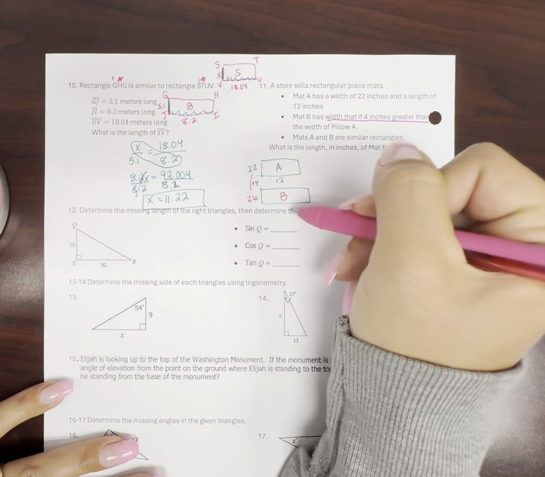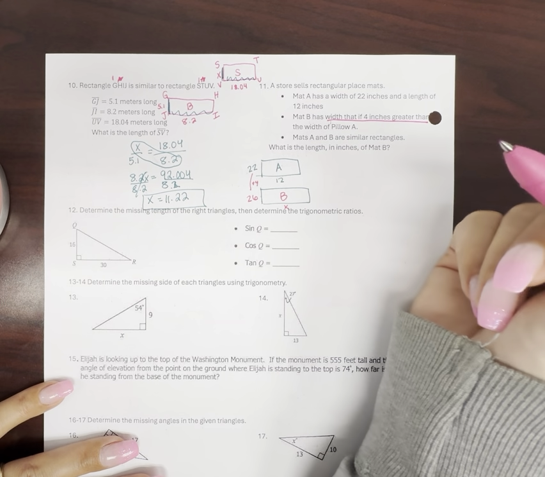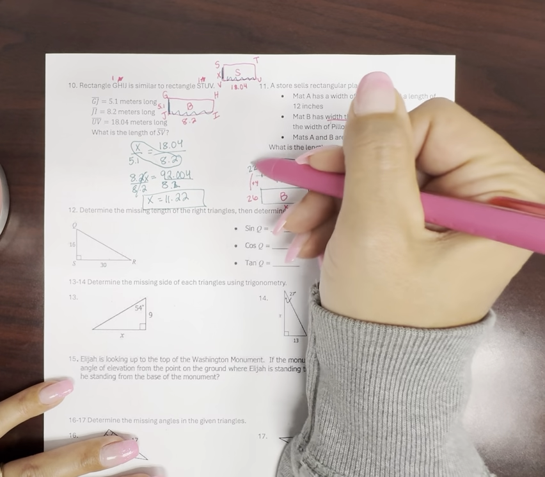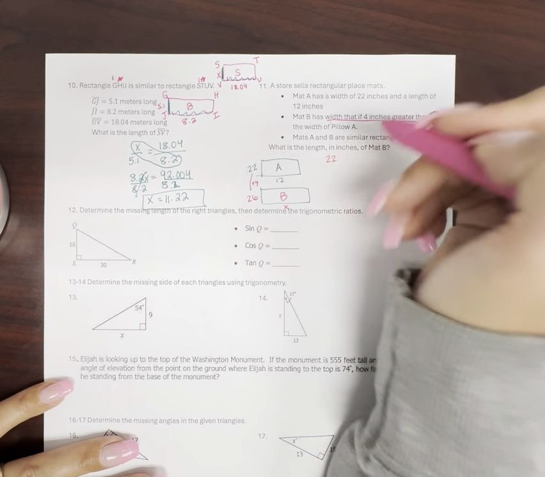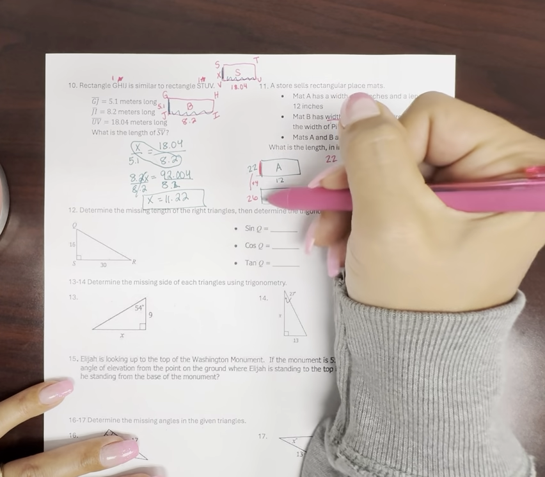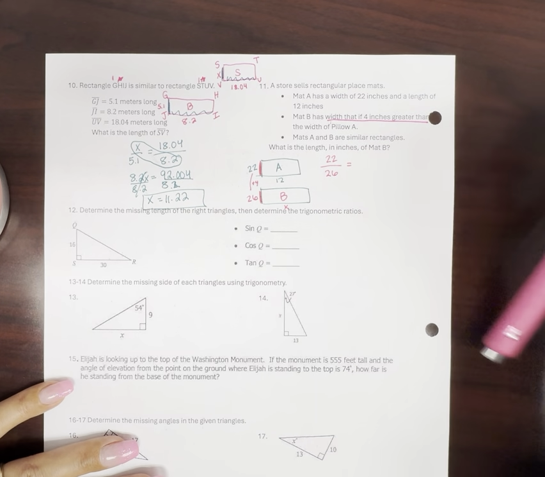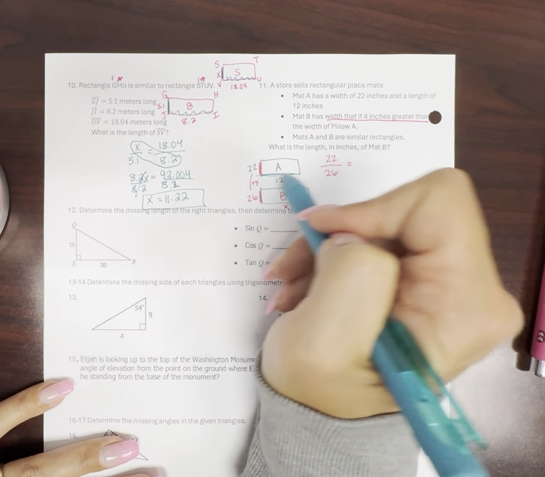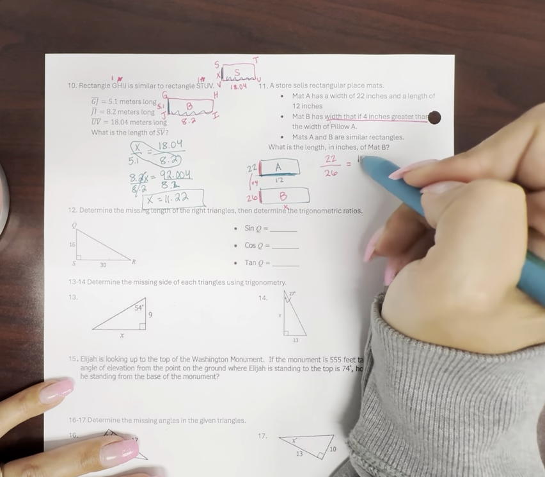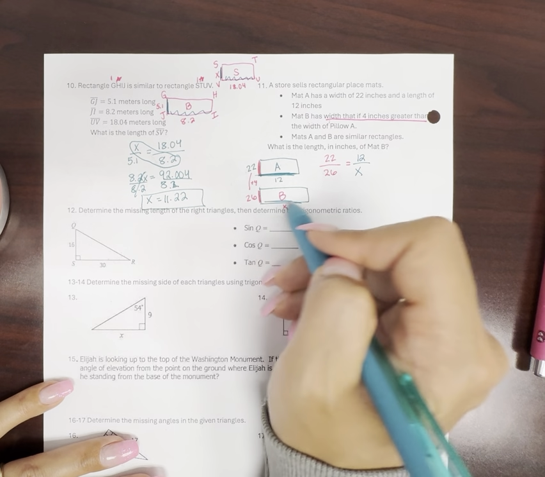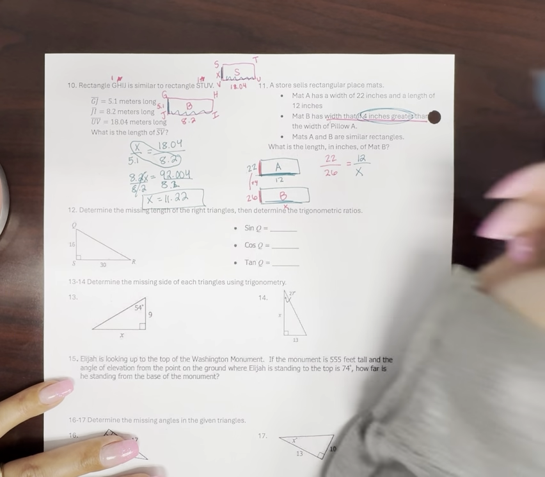I need to find the length. So the length is down here. So same thing, I'm gonna match pieces. If I choose something on A, I'm gonna do 22. 22 matches with 26 because they're both the sides. And then I have 22 matches with 12 because they're on the same shape over what I'm actually trying to find, x, because it's 4 inches greater, meaning more.